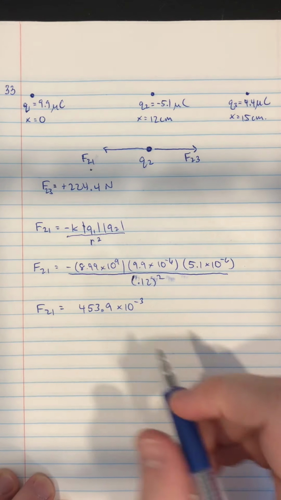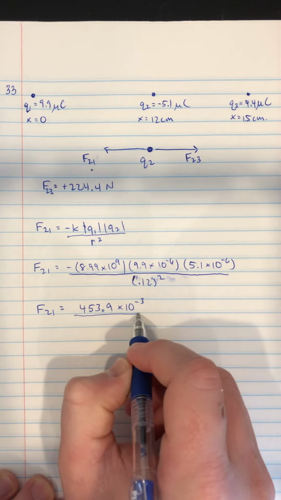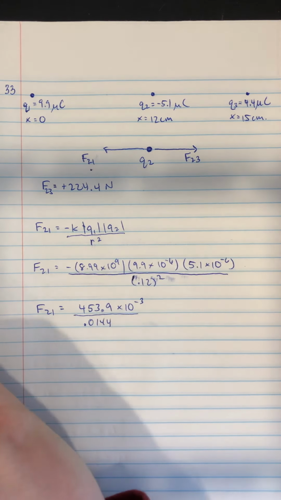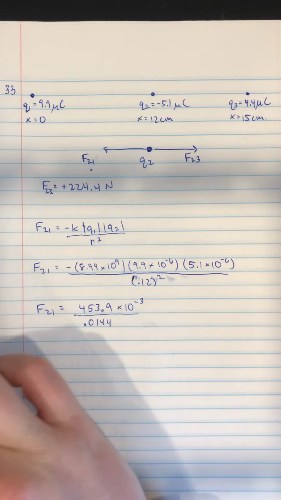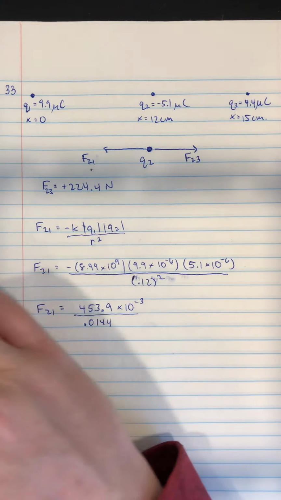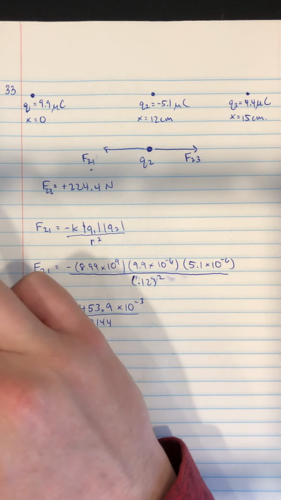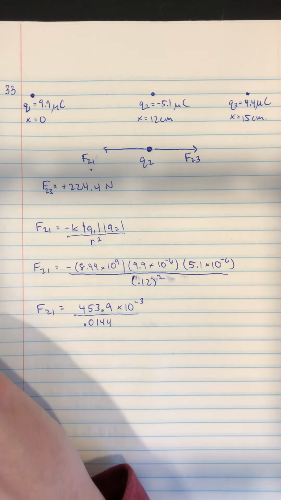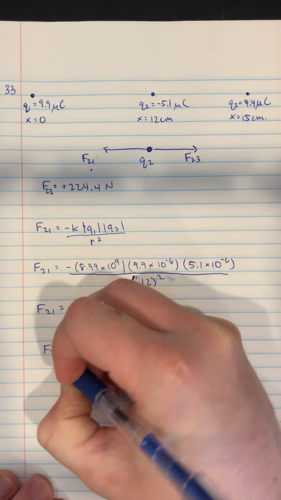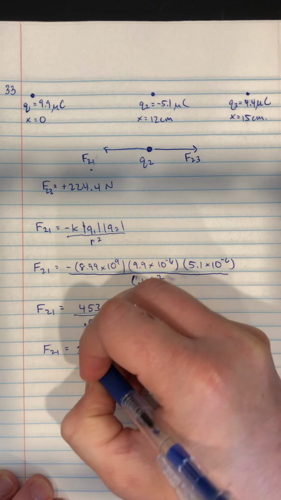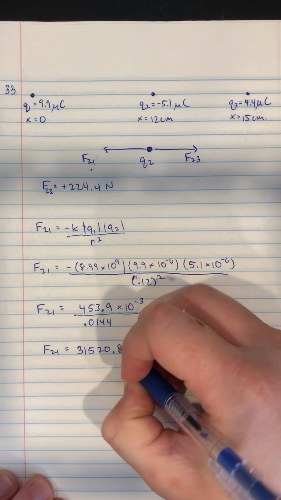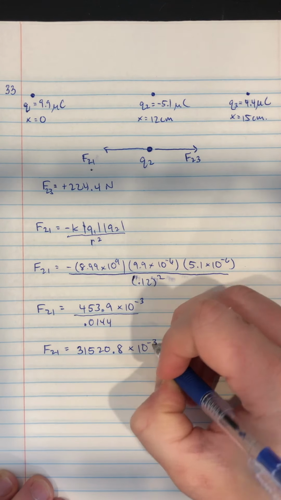0.12 squared. I'm going to guess 0.0144. Nailed it. All right. We divide these front two, so 453.9 divided by 0.0144 will give us 31,520.8 times 10 to the negative 3rd.